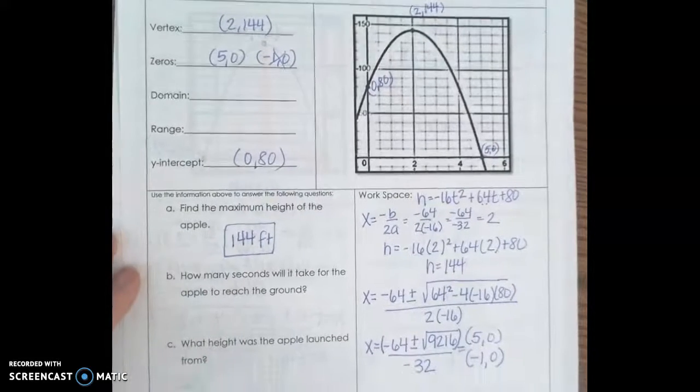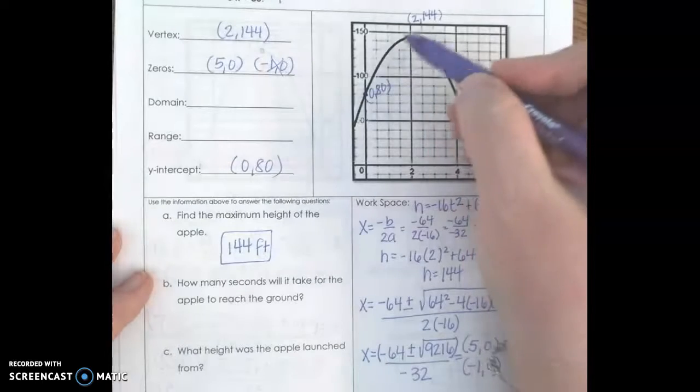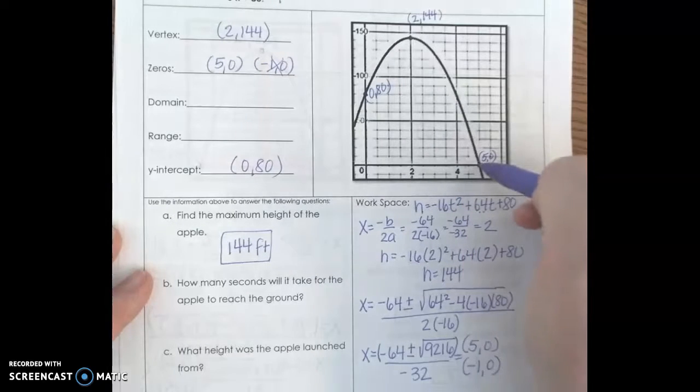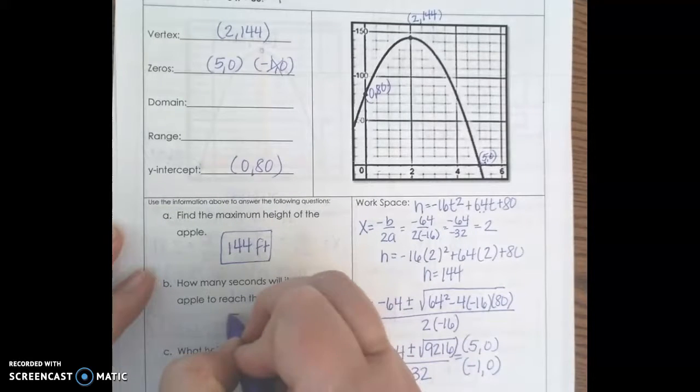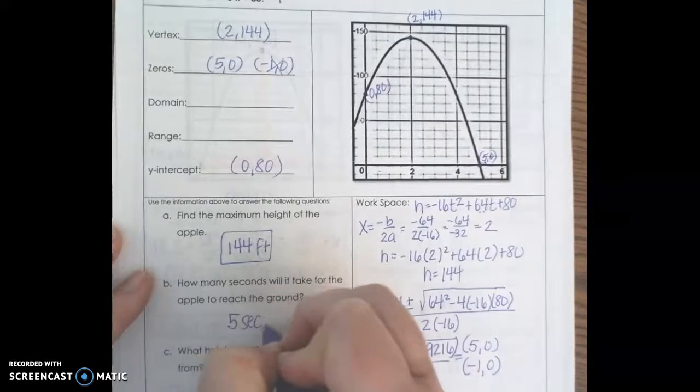Okay. How many seconds will it take for the apple to reach the ground? So they're going to throw the apple, and we want to know how long it takes for it to get here. Remember, your time is across your x-axis. It hits the ground at 5, and what that means is 5 seconds.